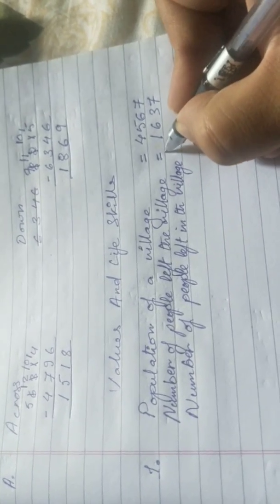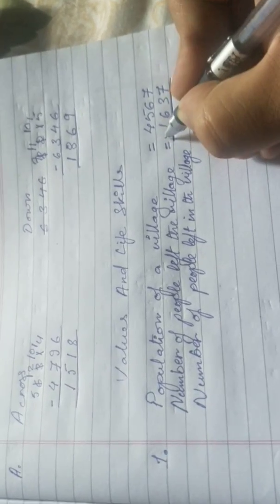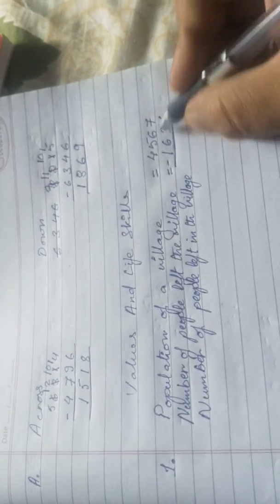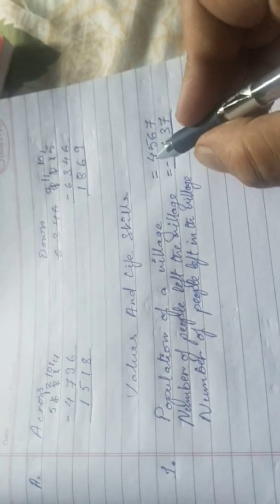Okay, you've got to subtract, as you know from the question itself. This much was the total, this much left. Now how will you find the number of people left in the village?